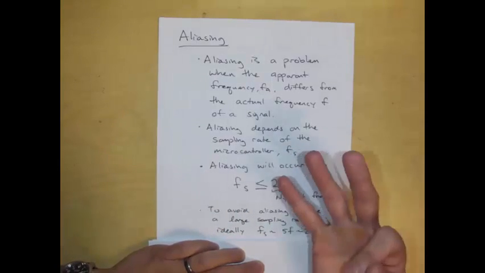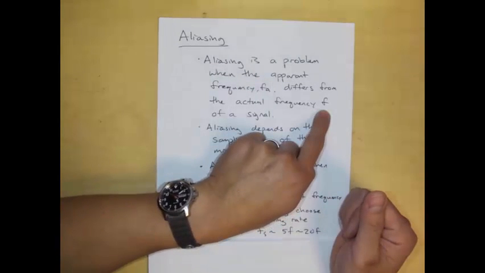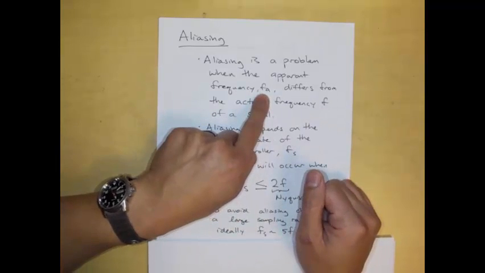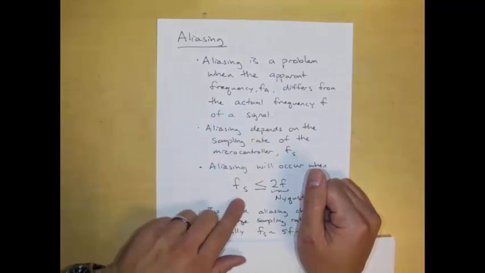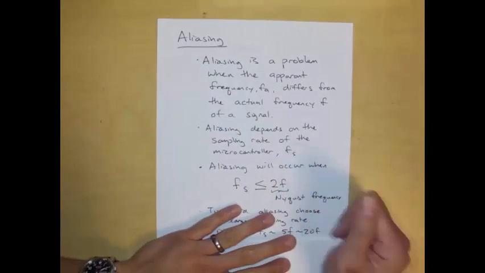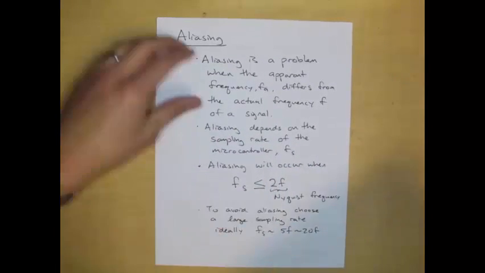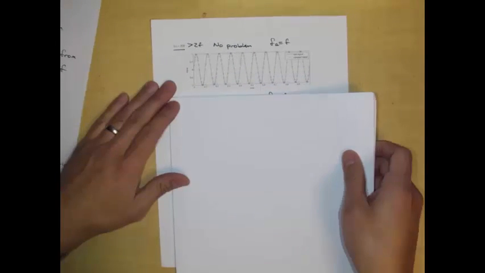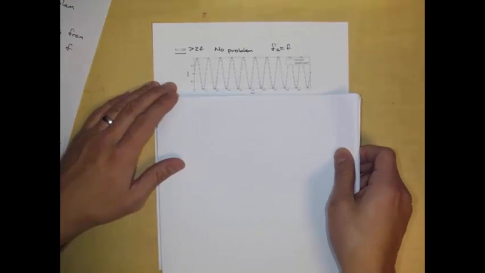Remember, there are 3 frequencies going on. There's f, the real signal, which is what you really want to see. There's fa, which is what you think you're seeing. And there's fs, which is the sampling rate of your microcontroller. So 3 different frequencies we're talking about. Let's look at an example plot, starting with this first one.